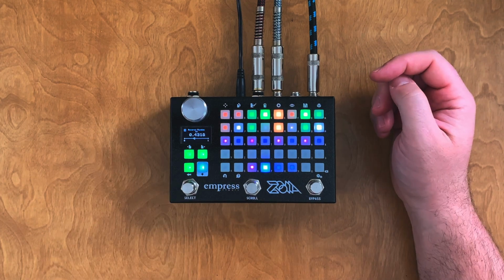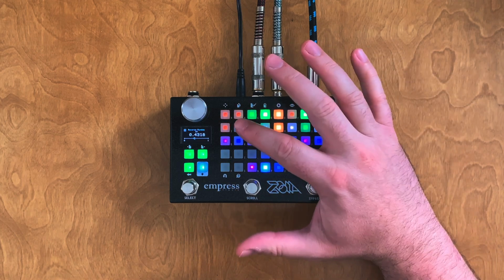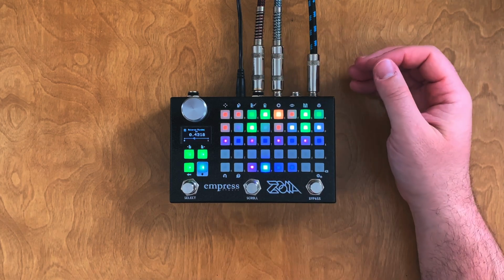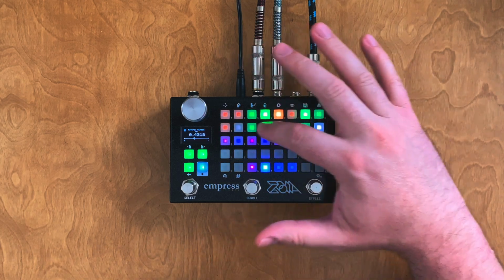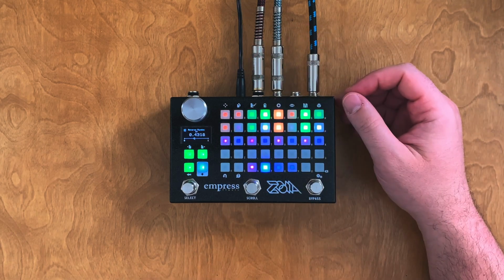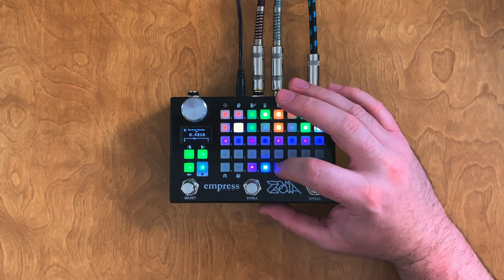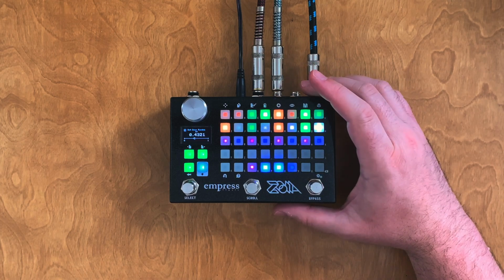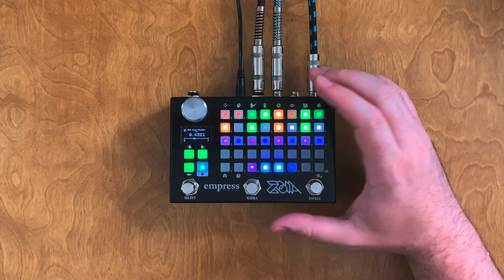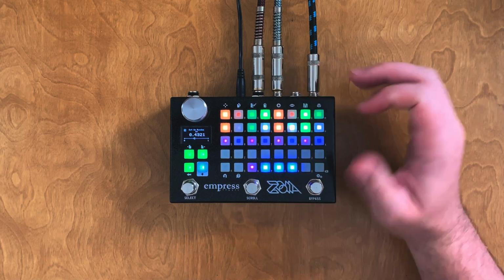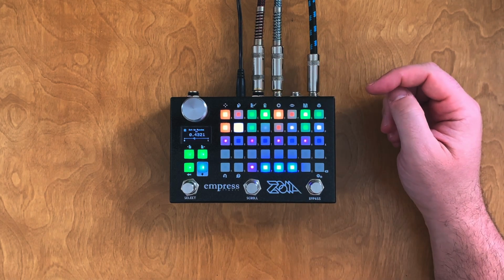So let's kick on. This is automating the reverse. So all the ones in this middle line here, you can see them going on and off. Let's just have them all go.